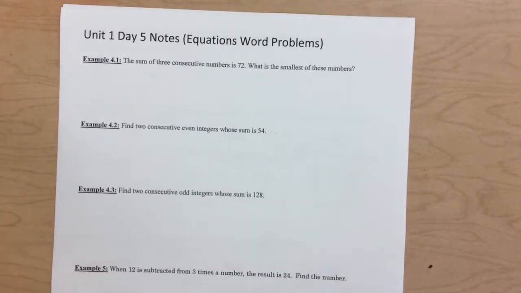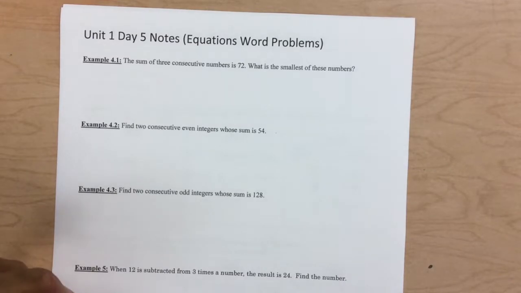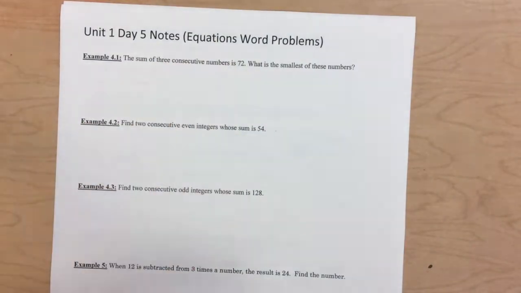Moving on. If you flip to the second page of the notes, we're moving on to 4.1. The sum of 3 consecutive numbers is 72. What is the smallest of these numbers? Well, you should know that consecutive means numbers that are back to back to back. So an example would be 1, 2, 3, 7, 8, 9, 11, 12, 13. That is what consecutive is.